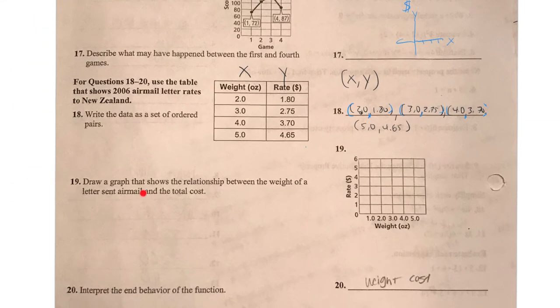Problem number 19, draw a graph that shows the relationship between the weight of a letter sent airmail. So basically they want a graph of this. So we have 2 comma 1.80. So the weight is here, that's 2, and then 1.80 would be right around there. So I'll color code this. This is red. We'll make this one blue. We'll make this one green. And we're going to make this one white.